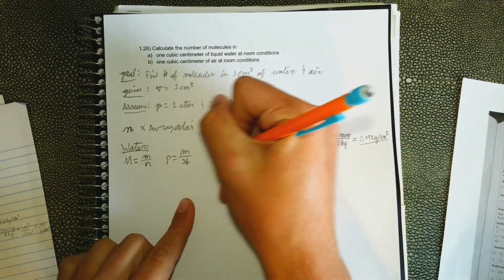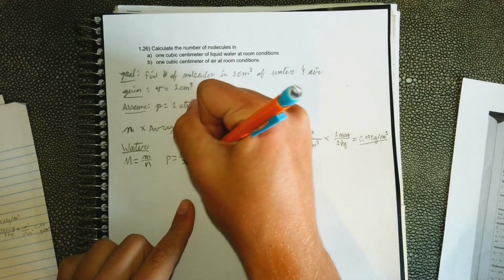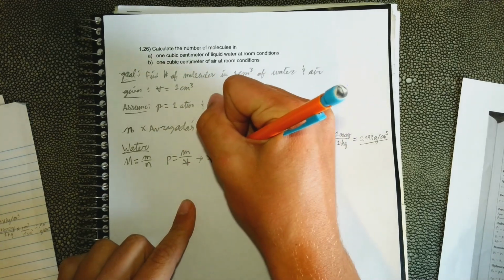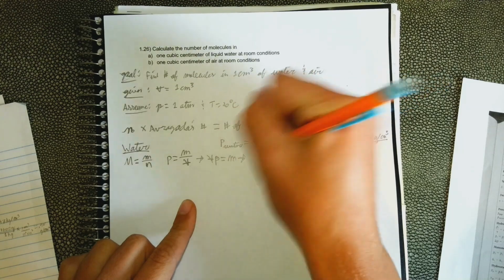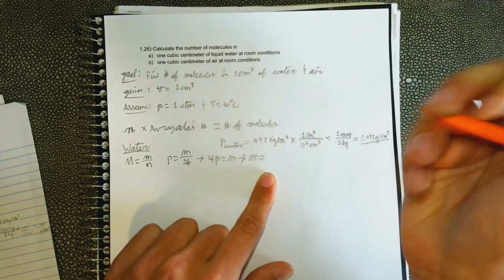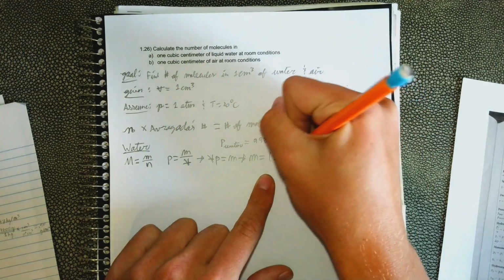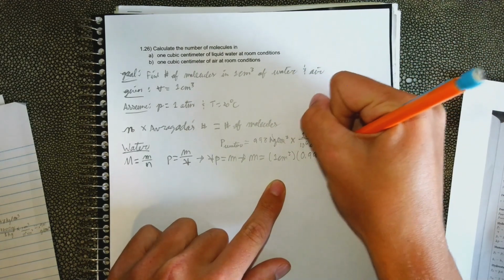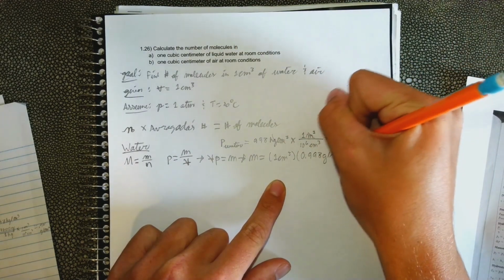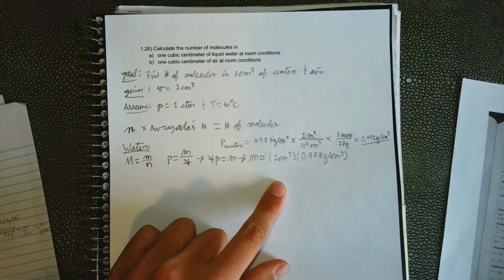Okay, so our volume is 1 centimeter cubed, and our density is 0.998 grams per cubic centimeter.